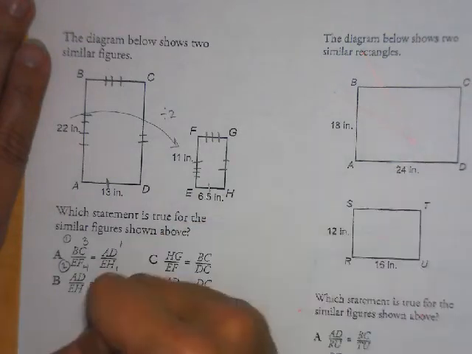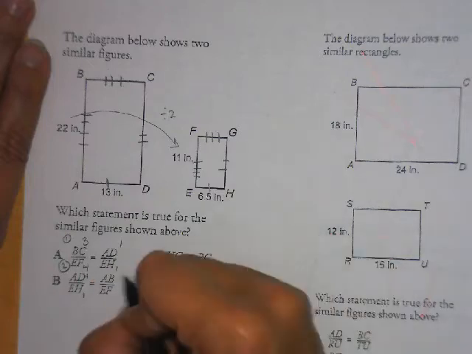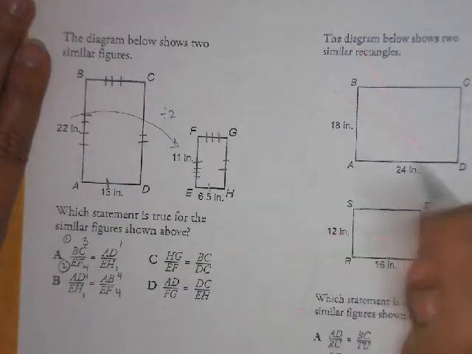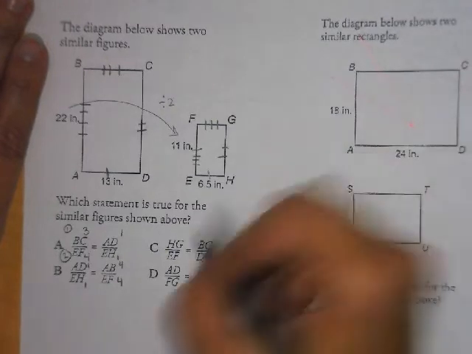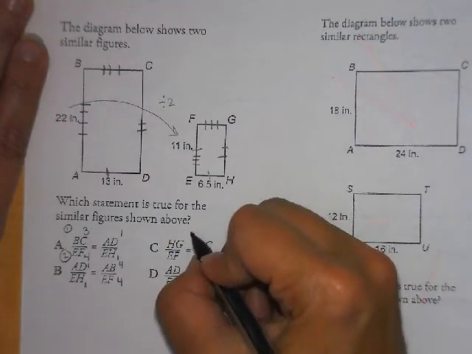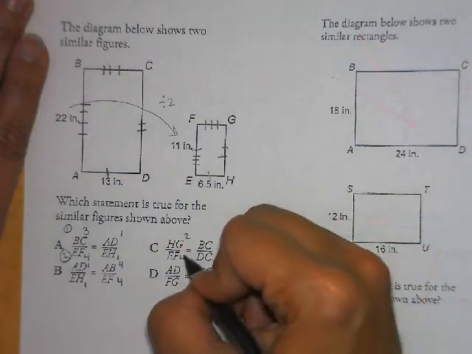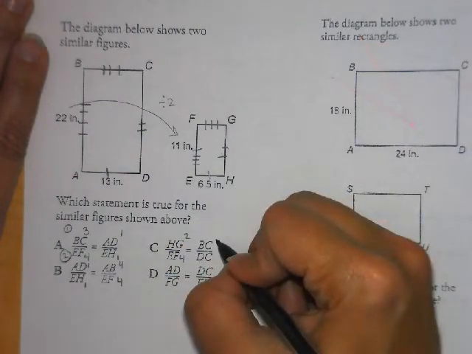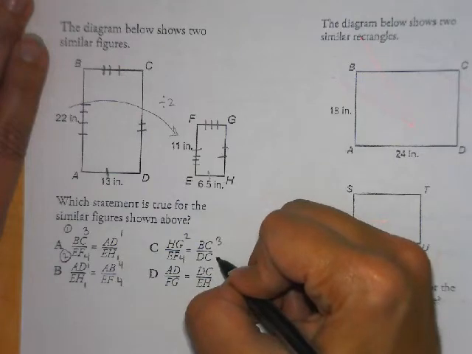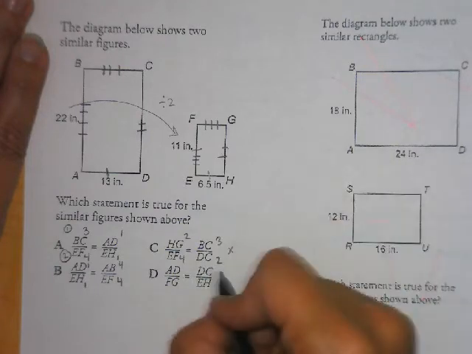So it can't be that. AD was a 1. EH was a 1. AB was a 4. EF was a 4. So that might be the one. HG is a 2. EF is a 4. BC is a 3. DC is a 2. So no, not going to be that one.